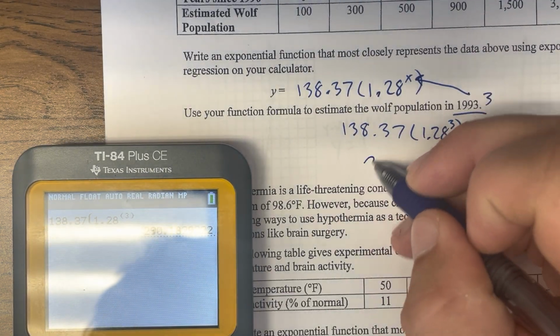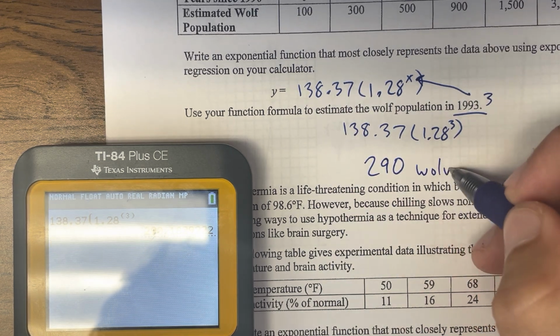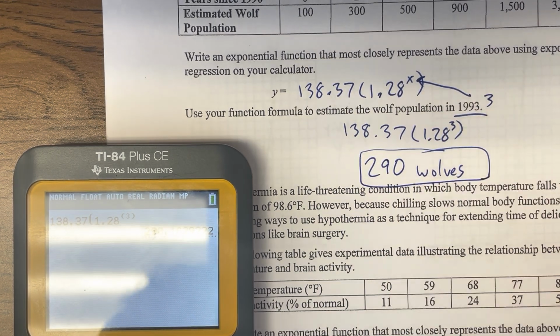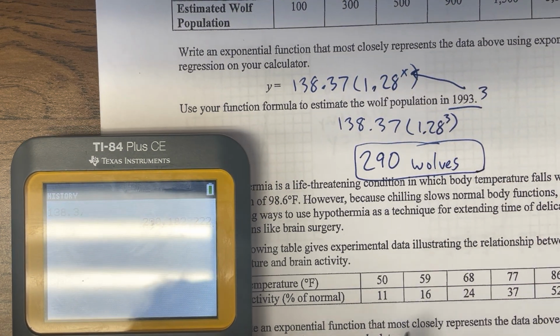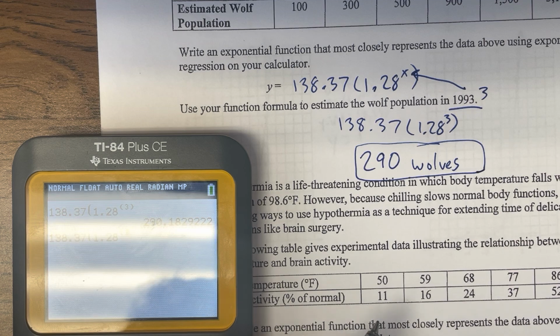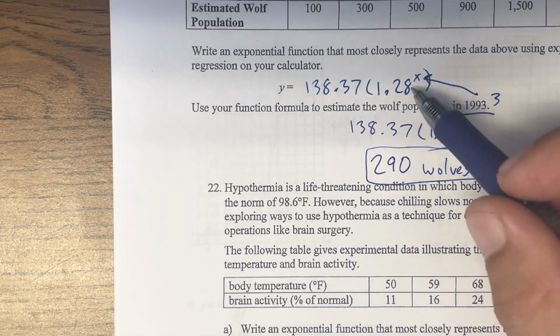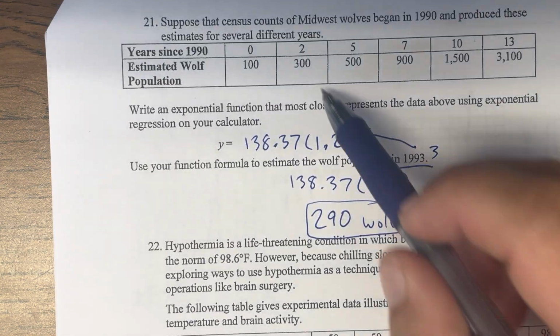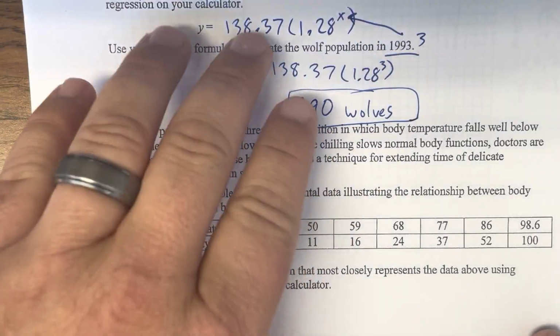And so we expect there to be about 290 wolves. All right, based on that equation, which doesn't match up with the table too much, but that's about what we would expect based on the equation.